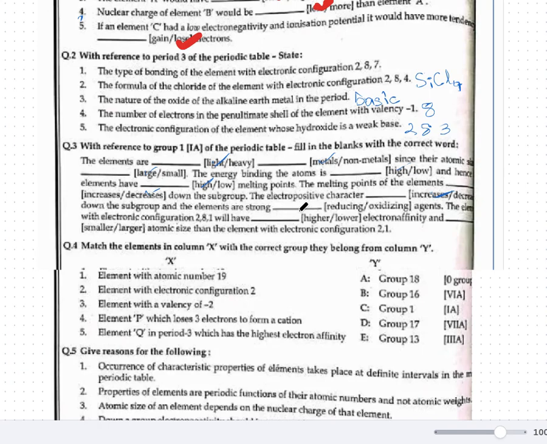And the elements are strong reducing agents or oxidizing agents? Now remember, the more electropositive it is, the more reducing it is. So these elements, as we go down the group, become stronger reducing agents. The elements with electronic configuration 2, 8, 1 will have higher or lower electron affinity and smaller or larger atomic size than the element with electronic configuration 2, 1?